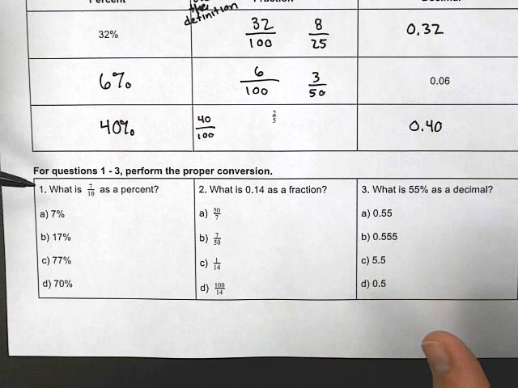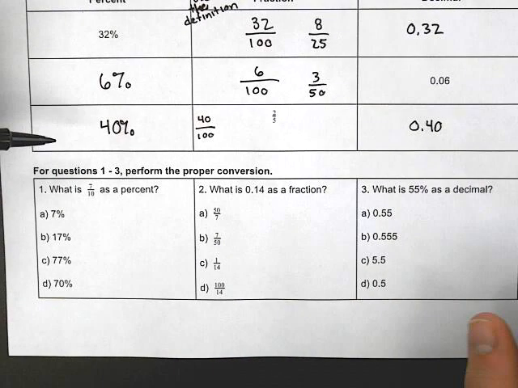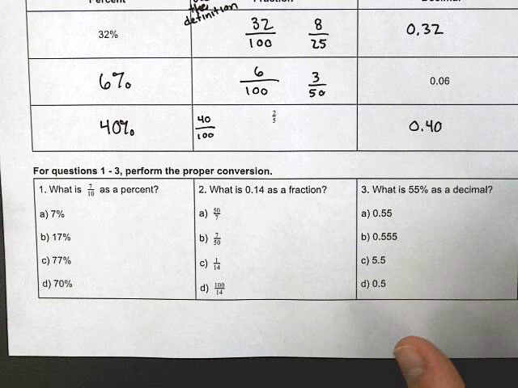Let's get through 1, 2, and 3. Oh gosh, there's a whole other page. Ugh. All right, I'll stop talking.